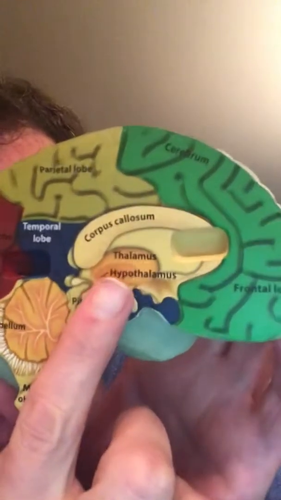So, how do we see? Vision starts with the eye. The eye gathers light and information. This light information is then transformed into electrochemical impulses that are carried by the optic nerves. These optic nerves then travel to this region here, the thalamus. Inside the thalamus is a region known as the lateral geniculate nucleus, the LGN.